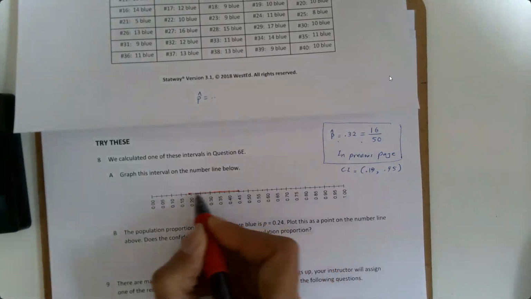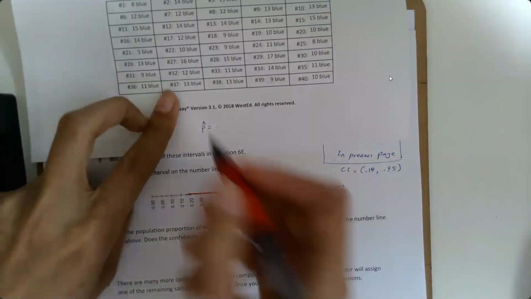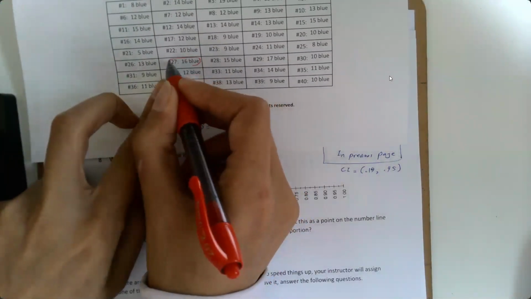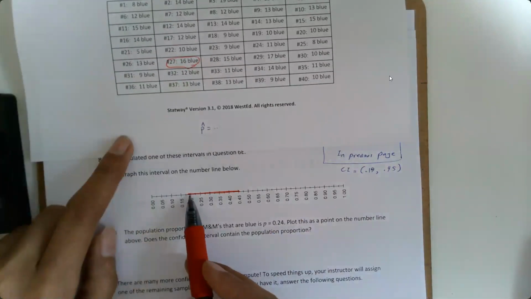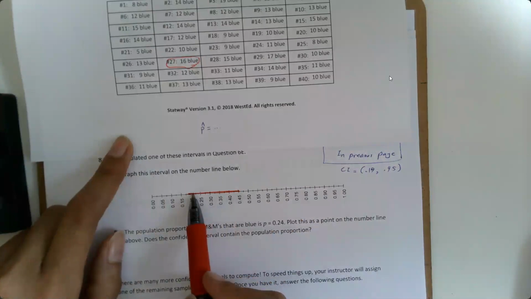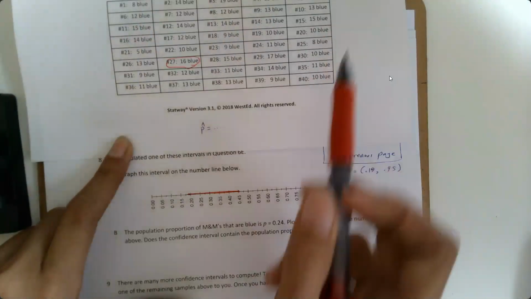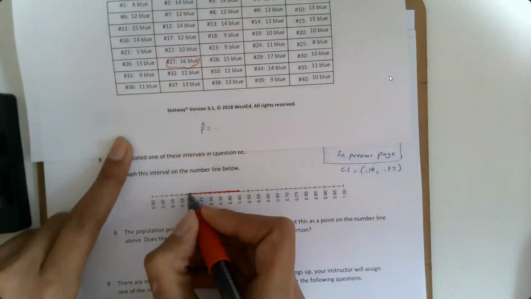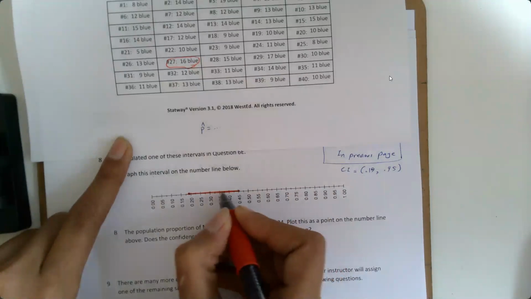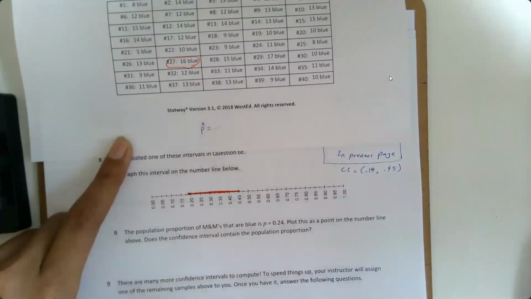So the confidence interval for number 27, which has 16 blue M&Ms, is this interval here. Again, you can calculate the proportion for each of these, follow each of the steps, and find the rest of these confidence intervals.